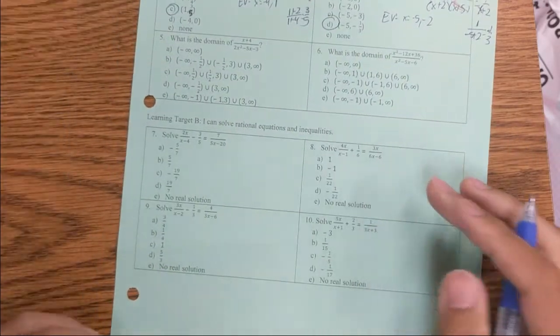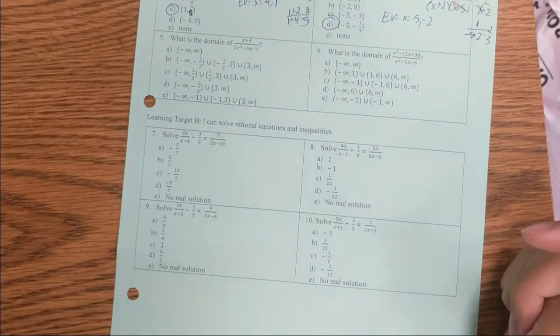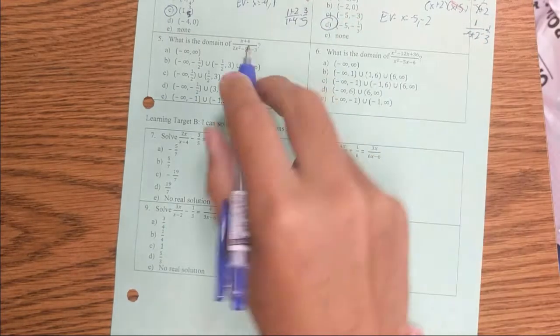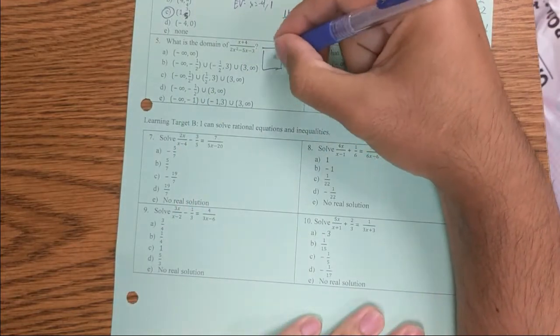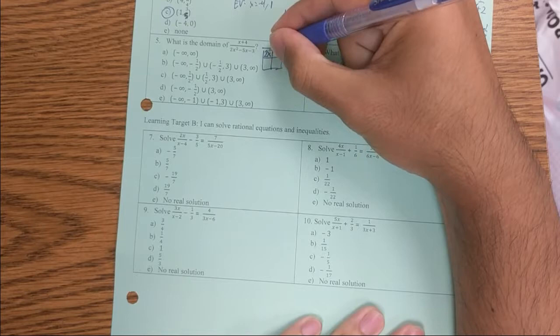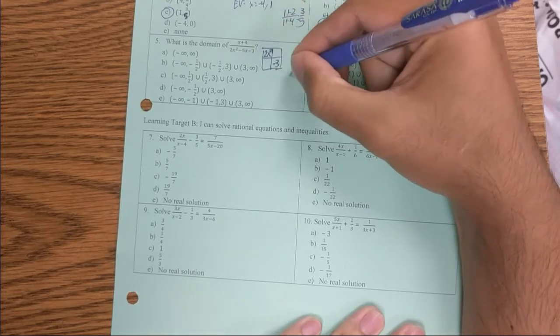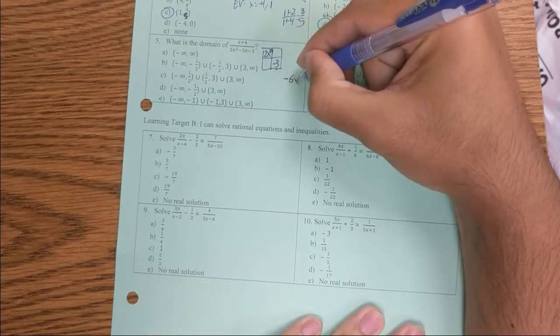Okay, what's the domain? So the domain is all the x values which are not excluded values. So I need to factor the denominator to do that. Okay, so one strategy I can use to factor, I put the x squared term and the constant here. So I know that these multiply to negative 6x squared.